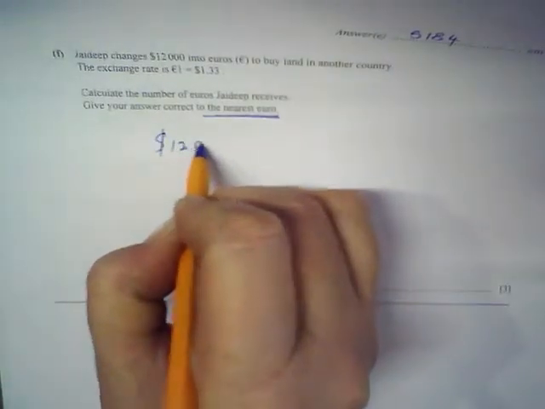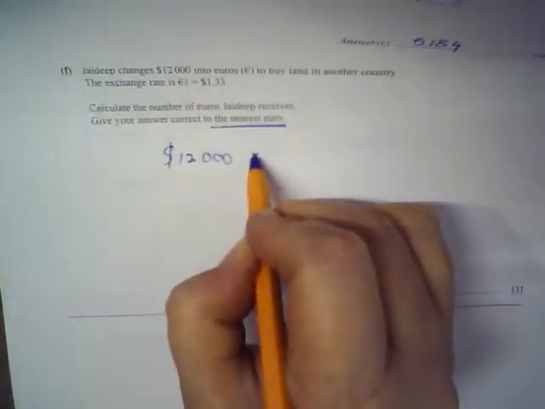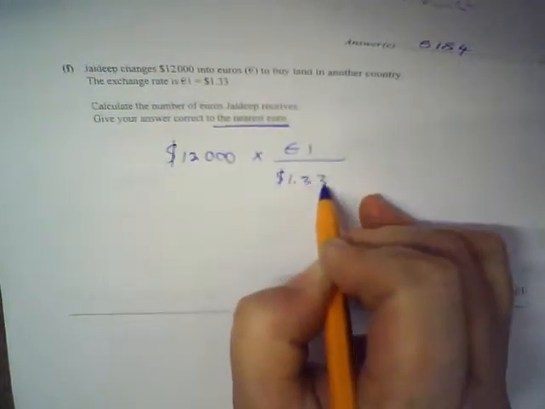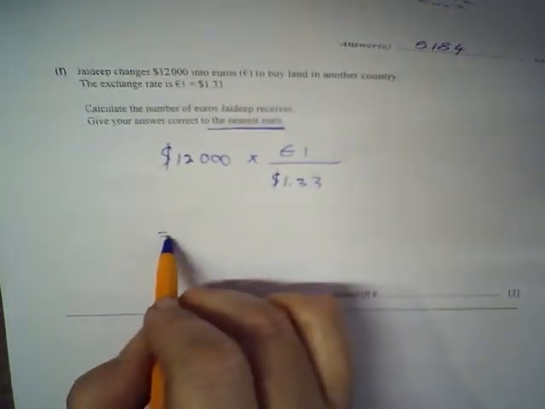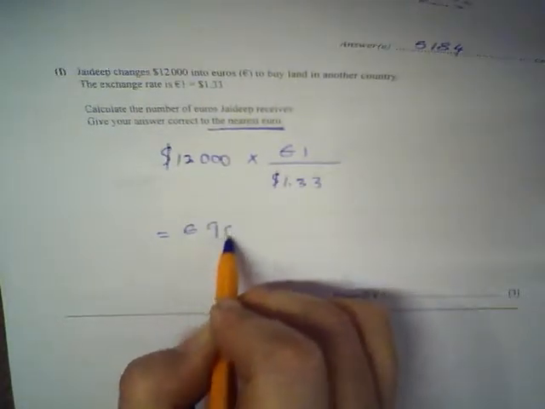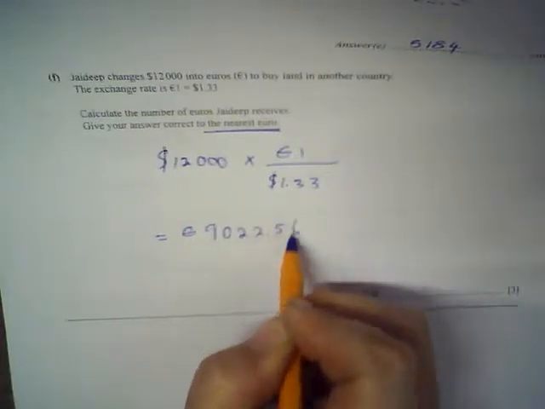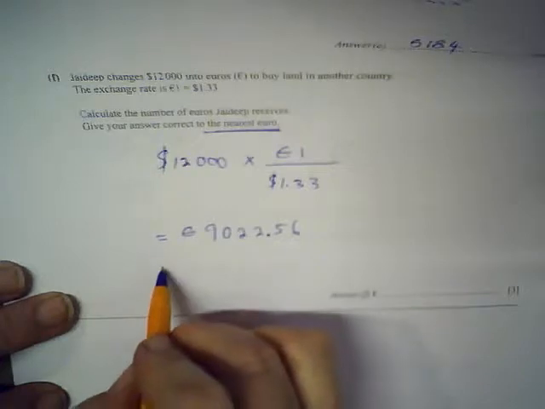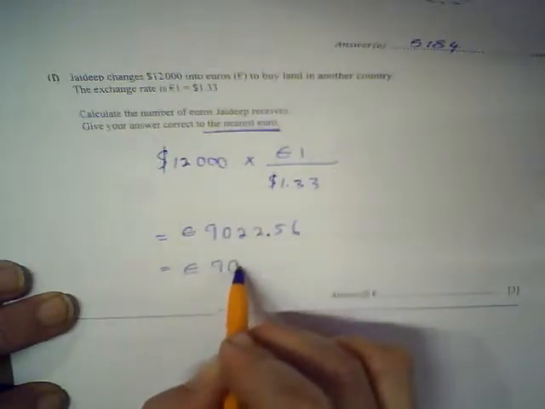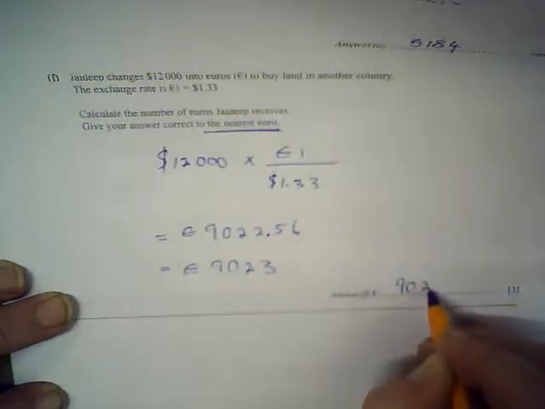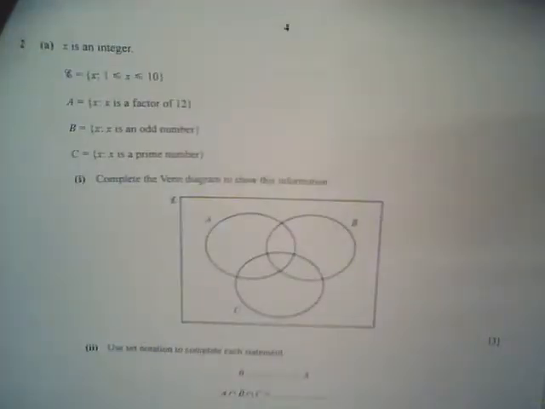So 12,000 times 1.33. I plug that into my calculator and I get 9022.56, but I only want it to the nearest euro, so that would give me 9023 euros. Good, so we're done with question 1. Let's move on to question 2.